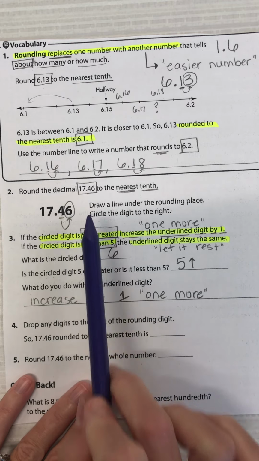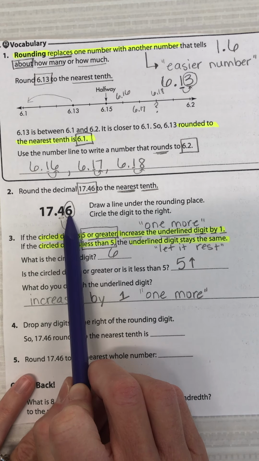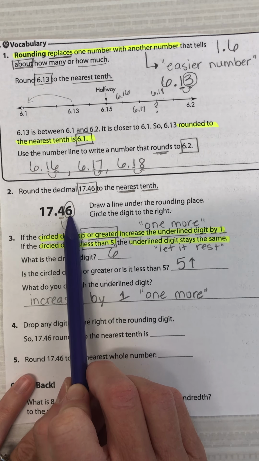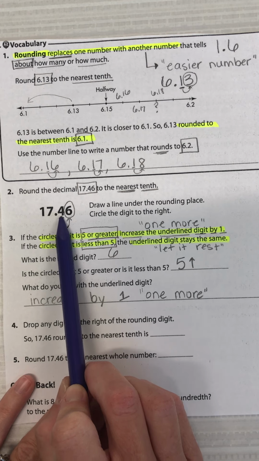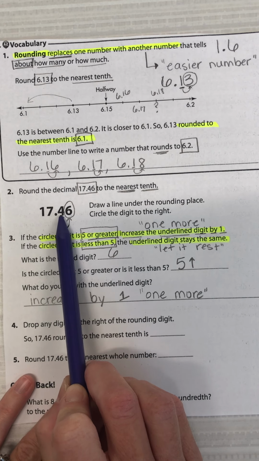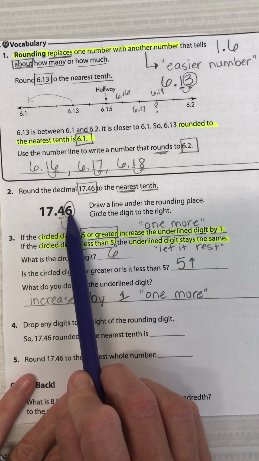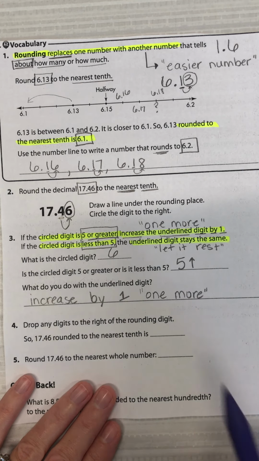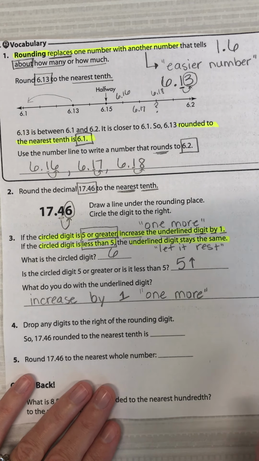So whatever place value it's telling you to round, which in this case was the tenths, I've got to use his buddy to the right. Buddy to the right, if he's 5 or more, go 1 more. That means he would go 1 more. If he's 4 or less, which he's not, I would let him rest. I would keep him a 4. But since this 6 is higher than 5, I've got to increase my tenths place by 1 more.